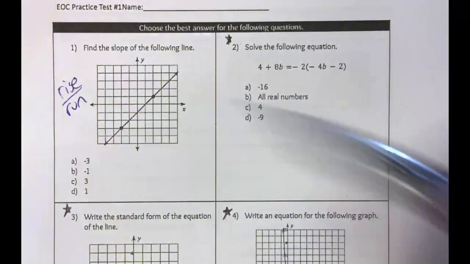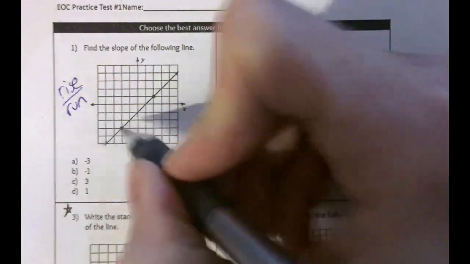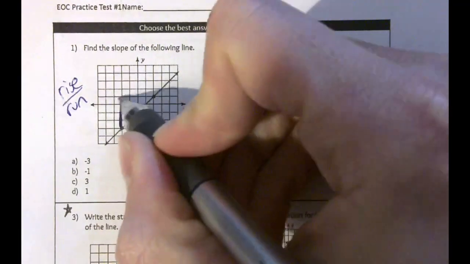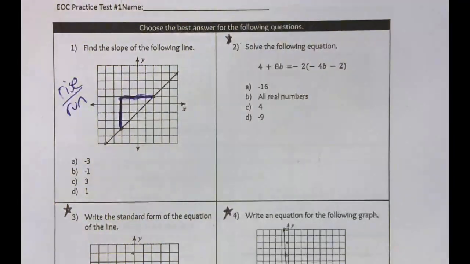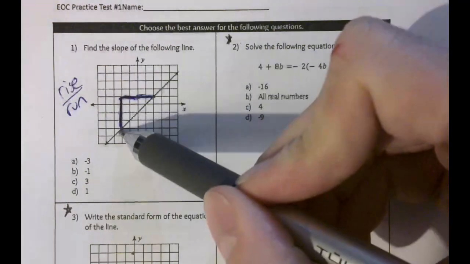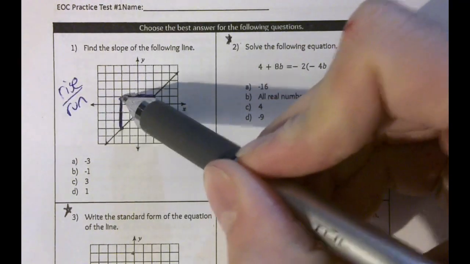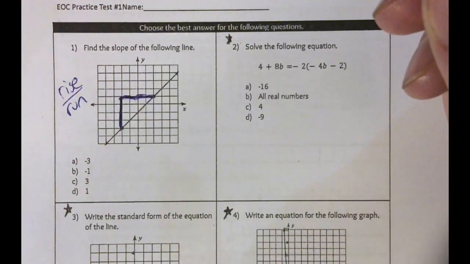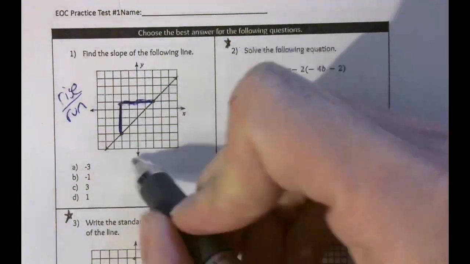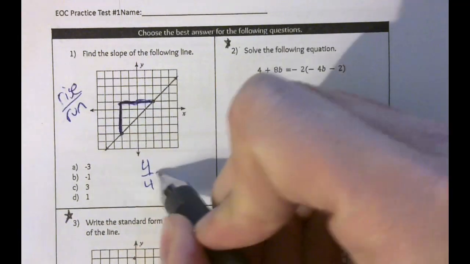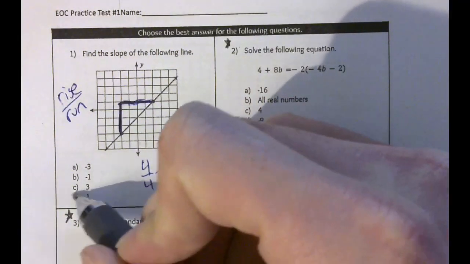Remember, slope is in the form of rise over run. So you're finding 2 points. These are already given to me, and you're just counting how far up am I going, how far over. Remember, we always want to go to the right. It just makes your life a whole lot easier. So in this case, I'm going up 1, 2, 3, 4. And I'm going over 1, 2, 3, 4. So that would be a 4 over 4, which simplifies to a positive 1. We know it's positive because it's going up anyways.